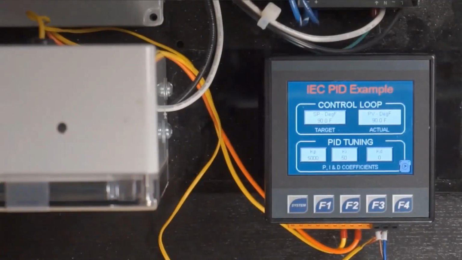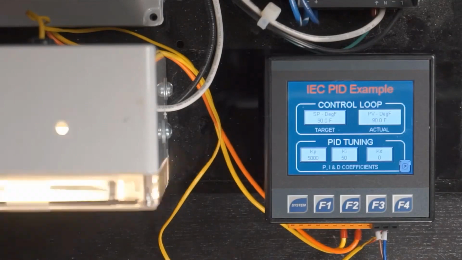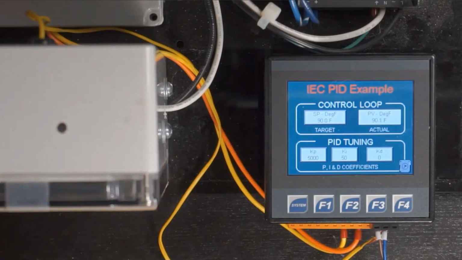So what we see here on the bench on the left is a small plastic enclosure with a light bulb in it. And you can see that light bulb is turning on and off. We have a separate component that's connected between the 4 to 20 milliamp loop and the light bulb. To change that to a proportional on-off control, there's an extra component in there.